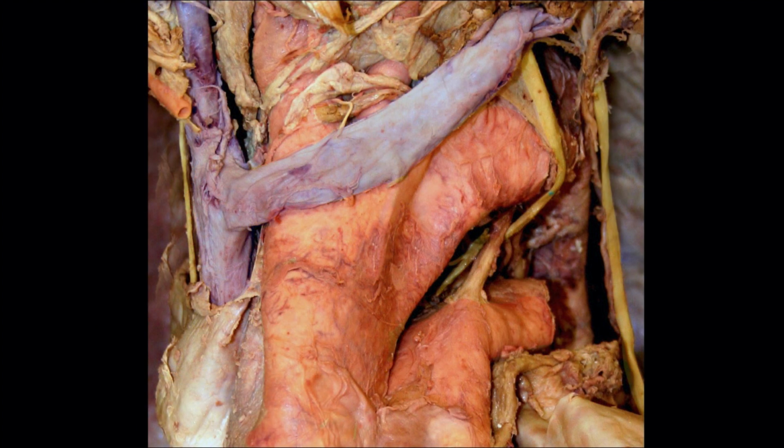Separating the pulmonary trunk from the arch of the aorta reveals a short ligamentous structure, the ligamentum arteriosum. This ligament represents a remnant of the ductus arteriosus, which in the fetal circulation shunted oxygenated blood from the pulmonary trunk to the aortic arch.